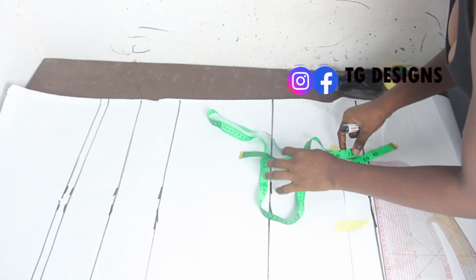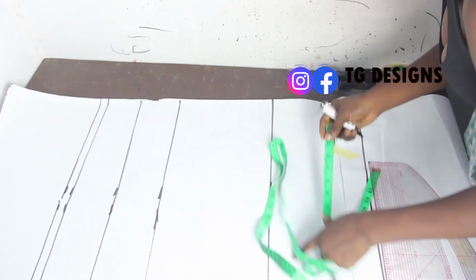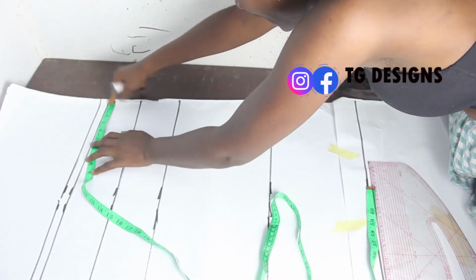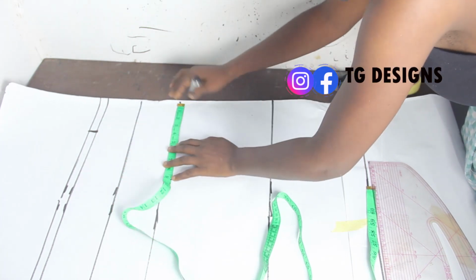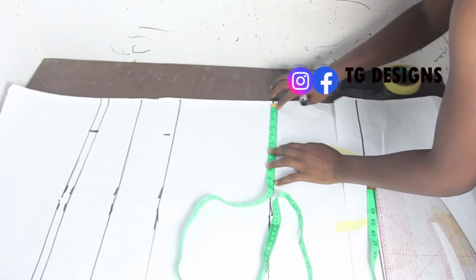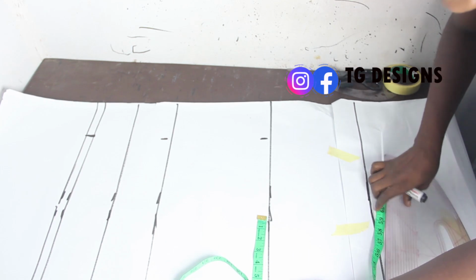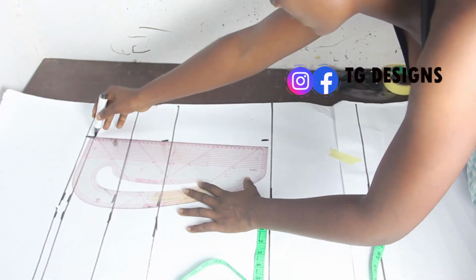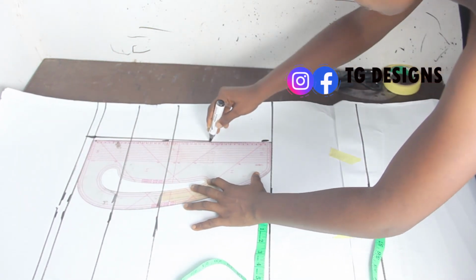So the next thing we have to do now is to go ahead and mark our dart measurements. So my dart is 4 inches. I have 4 inches, 4 inches. Once I'm done, I'll go ahead and connect the lines together.